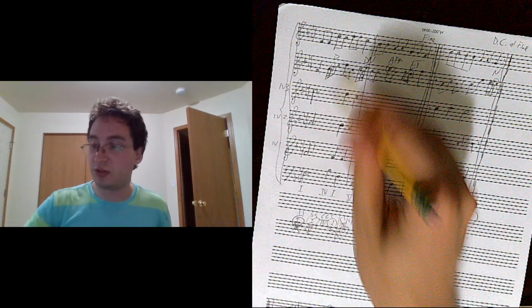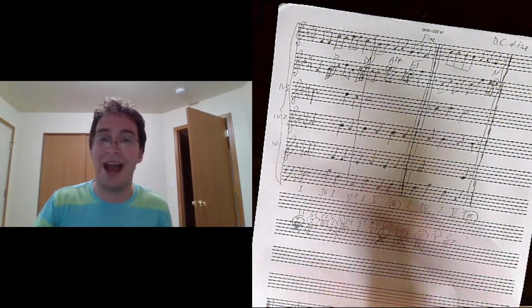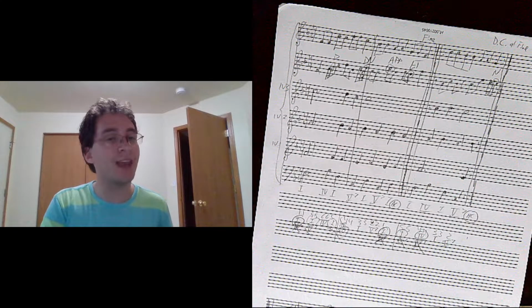If you're feeling stuck, just write some stuff with only chord tones and then go back and add the non-chord tones in.